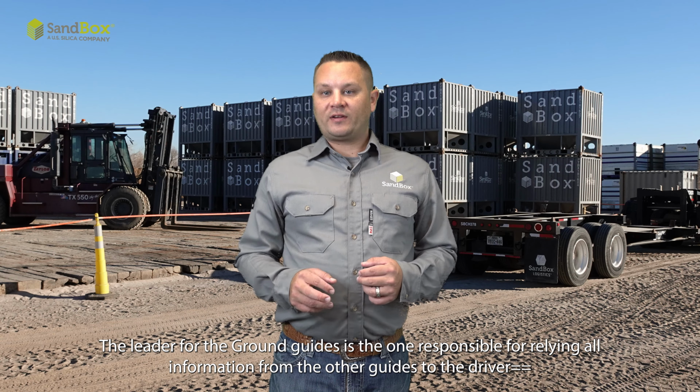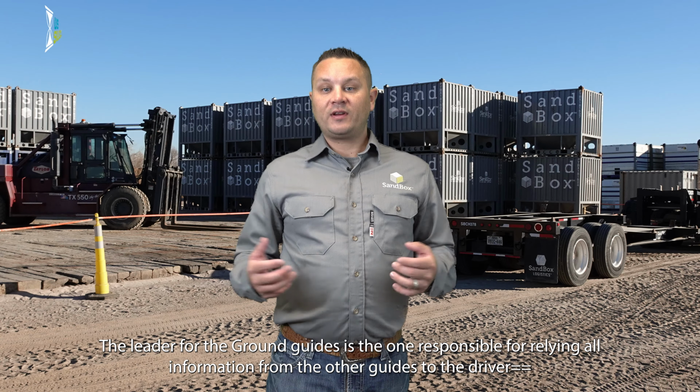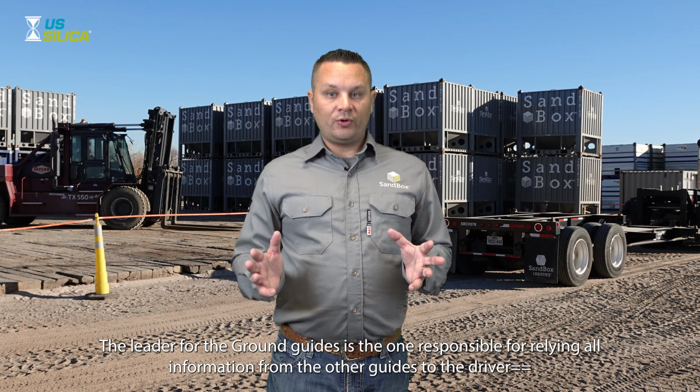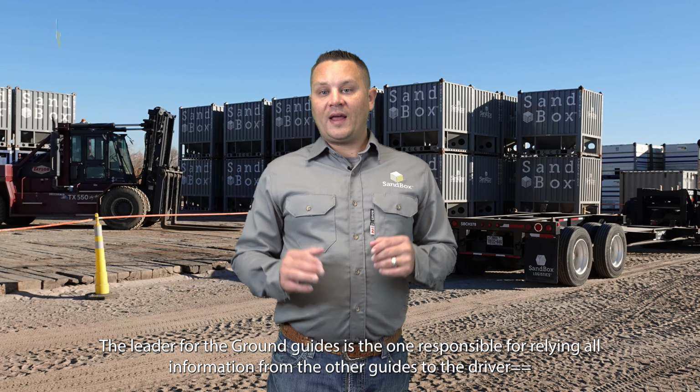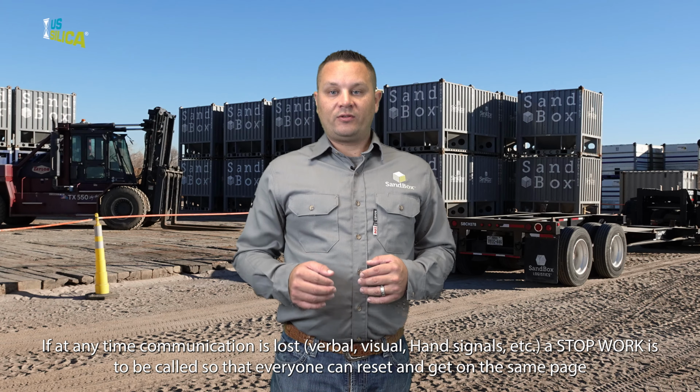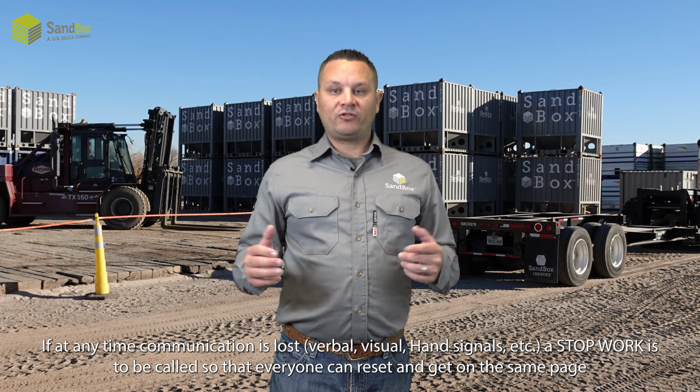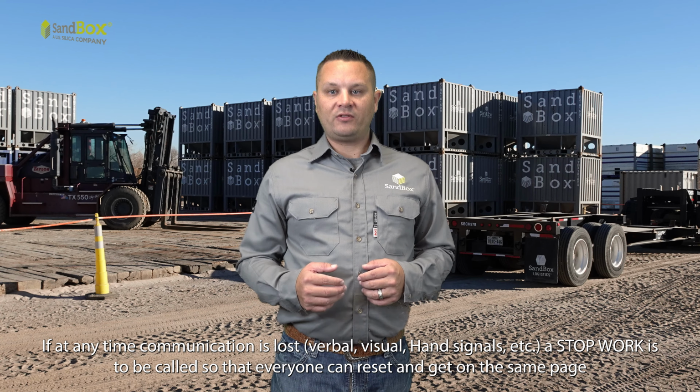Now, some locations may require one, two, or even multiple ground guides or spotters. Anytime that you are on a location using multiple ground guides, make sure that prior to moving any piece of equipment, a leader is selected out of the ground guides. This leader will be the one that is responsible for the move, as well as relaying all of the hand signals back to the driver. If at any time that leader loses communication with either the other ground guides or the driver, that leader is to call a stop work and make sure that everybody gets together and gets on the same page again.